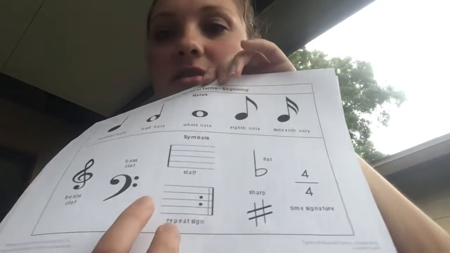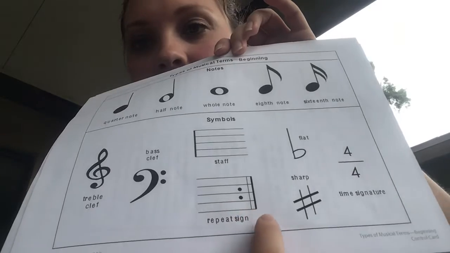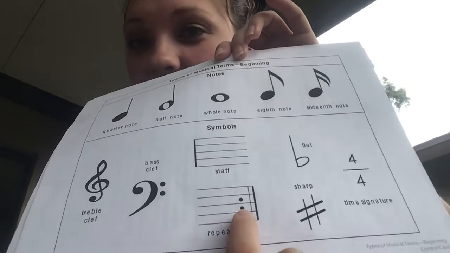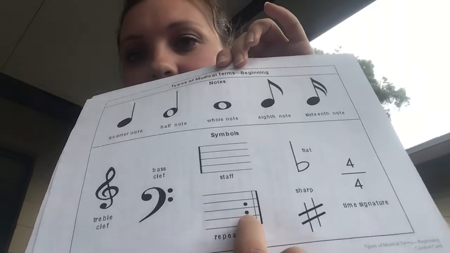So there's little acronyms people can learn for that, like every good boy does fine, and all of those. Okay, and then at the end, this is one we have definitely come across with our music we've been reading, a repeat sign. So when you've got that dot right there, you've got to go back to where it's indicating for you to start back at.